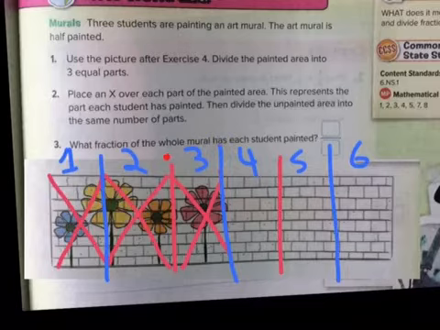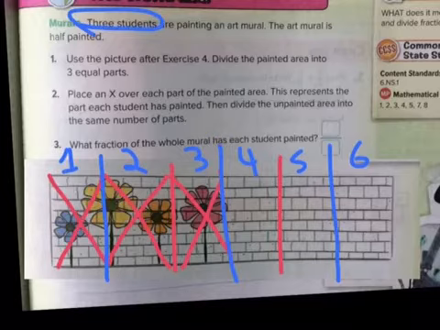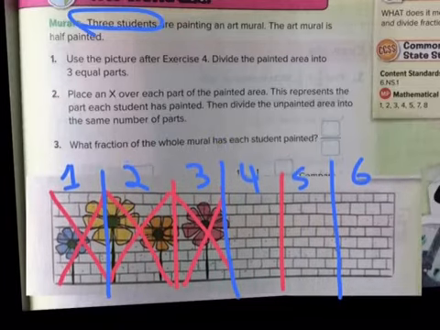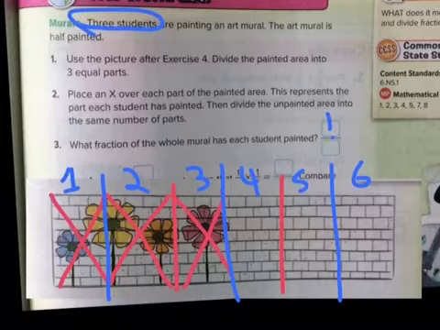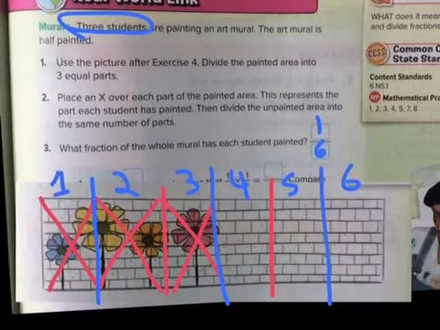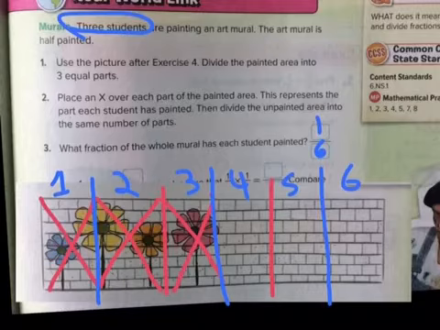What fraction of the whole mural has each student painted? Okay, because remember, it's 3 students. What part have they each painted? Well, they've only painted half of there. They still have to do the other half, but out of the entire wall, they have painted 1 out of 6 parts. Does that make sense? Okay, because there's 3 students, right? So 1 painted this one, 1 painted this one, 1 painted this one, and they've only painted half each, right? So they still have to paint the other half each.